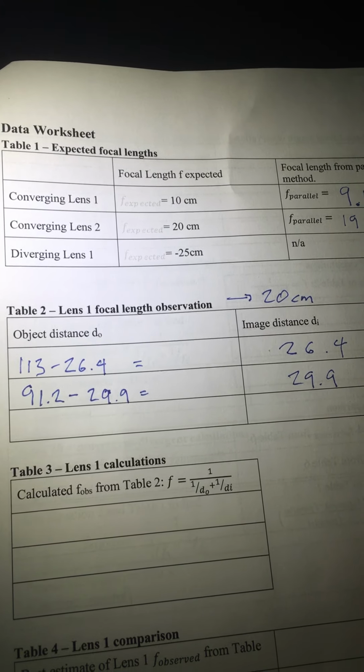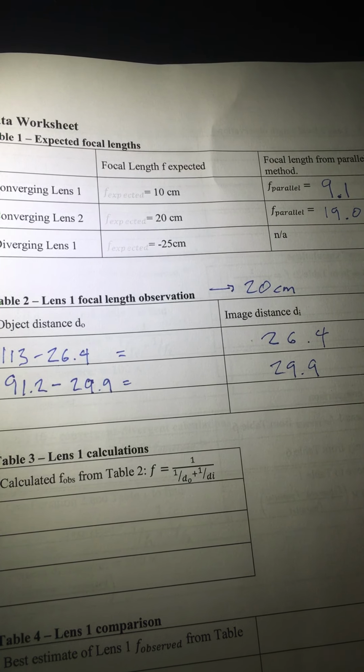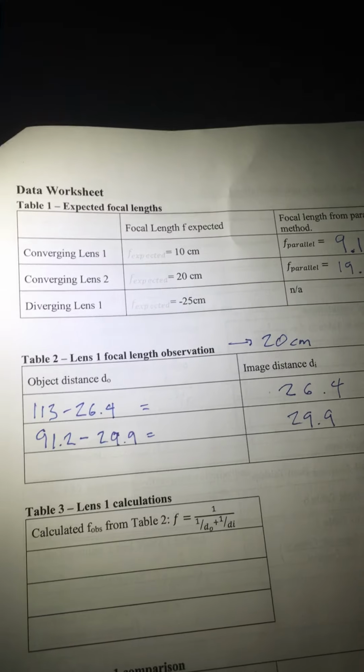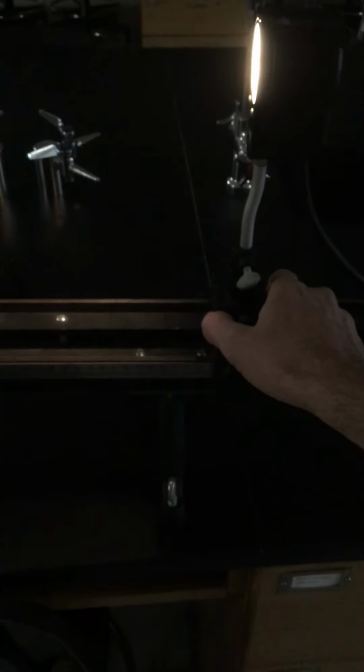Am I doing this backwards? No, I'm doing this. Yeah, that's right. Second guessing myself. All right. Now I'm going to take the object. Going to give it another good slide forward. Lock it down. Again, we've got a more blurry image on the screen, so I'm going to slide the lens. See, that's really blurry. Clearer, blurry.